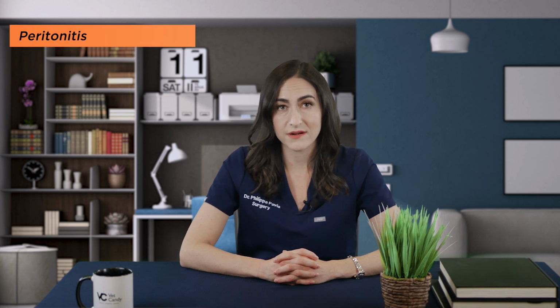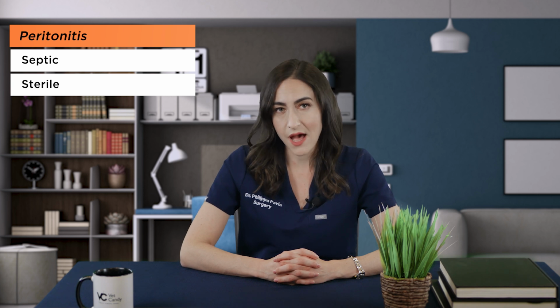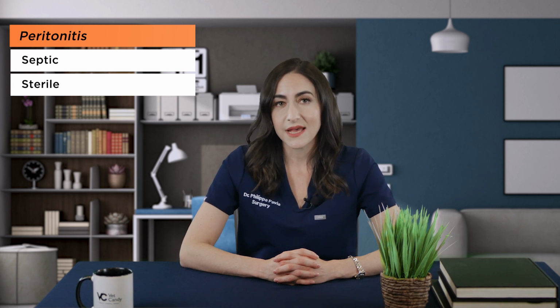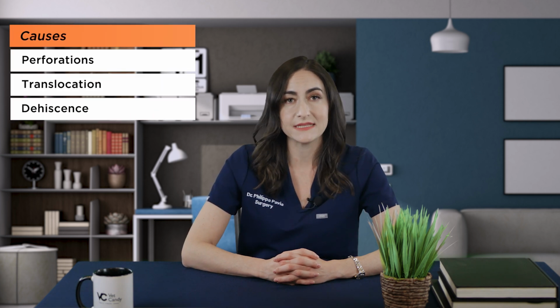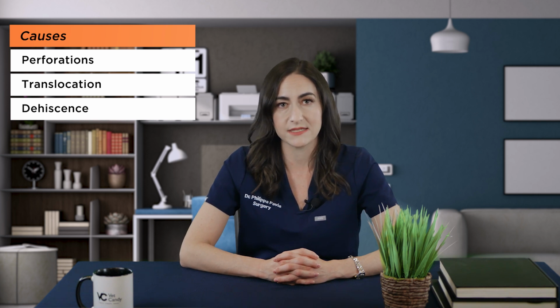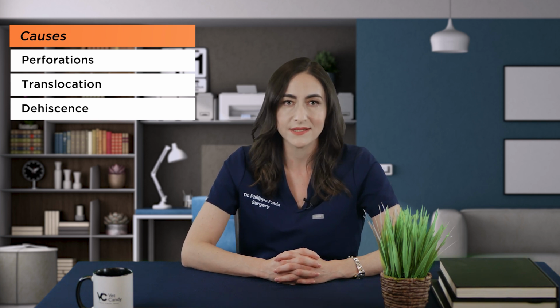First up, peritonitis, inflammation of the abdominal cavity. Of course, it can be septic or sterile. Septic, with bacteria, is the most common type of peritonitis. Gastrointestinal causes of peritonitis are the most common. Perforation, translocation, or dehiscence of a surgical incision in the intestinal tract are the most common causes.